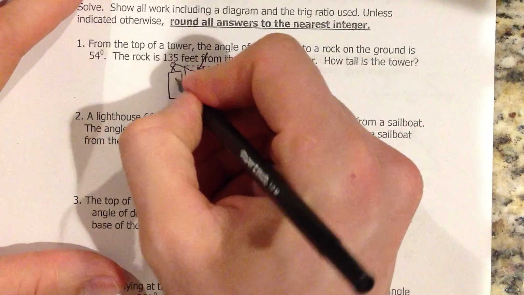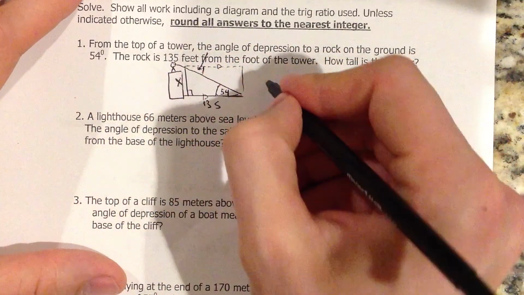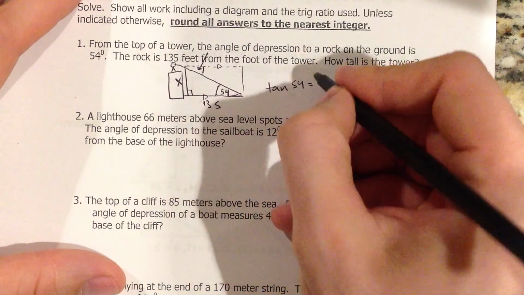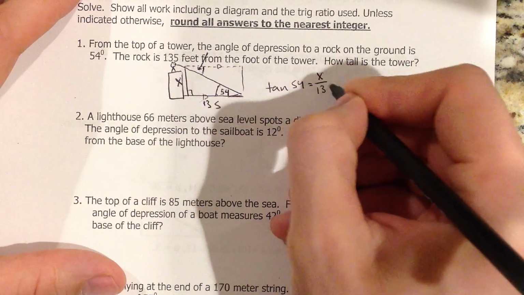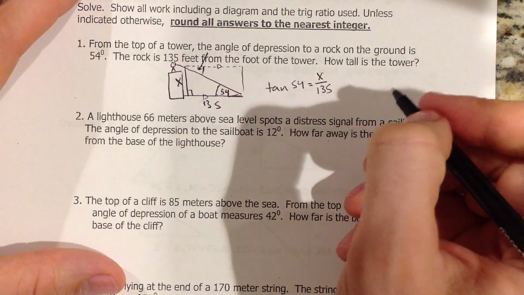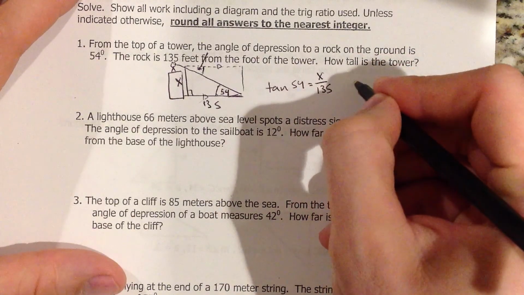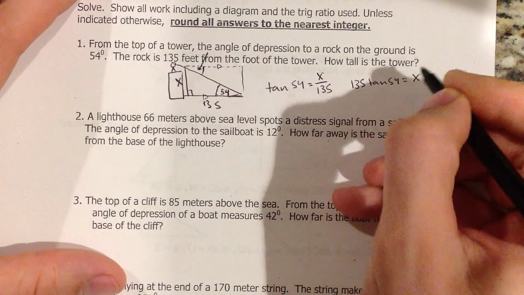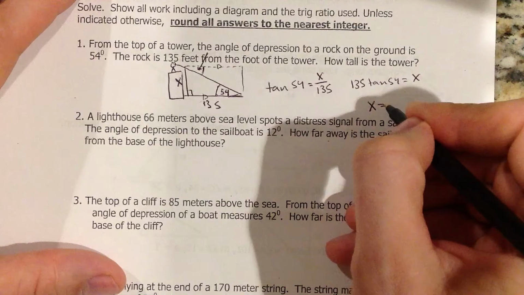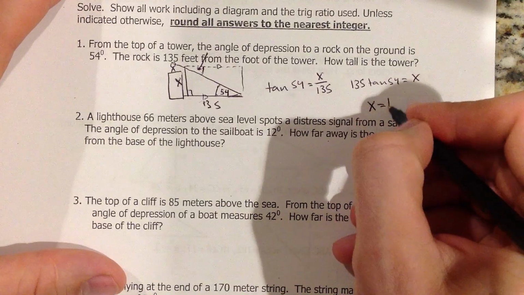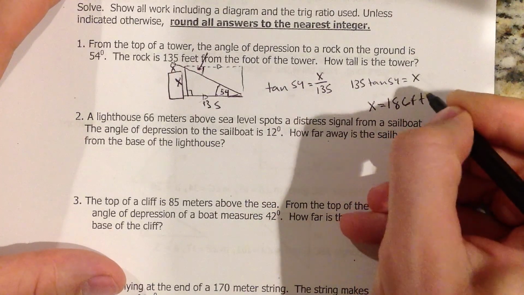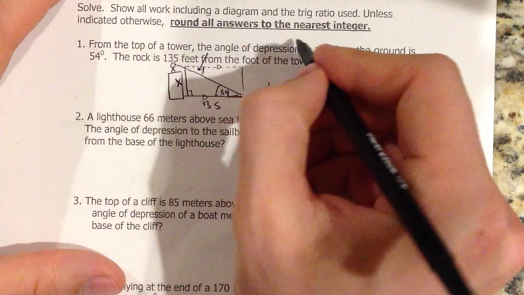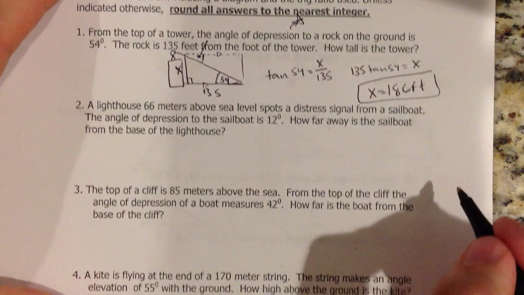I'm going to use X right there as my tower. I'm going to go the tangent of 54 is equal to X over 135. Again, using that SOHCAHTOA. And then I'm going to have 135 tangent of 54 is equal to X. Drop that in your calculator and you'll get X is equal to 186 feet. And that's it. Remember that unless otherwise indicated, we're rounding to the nearest integer on these.